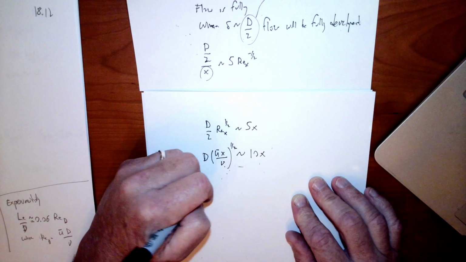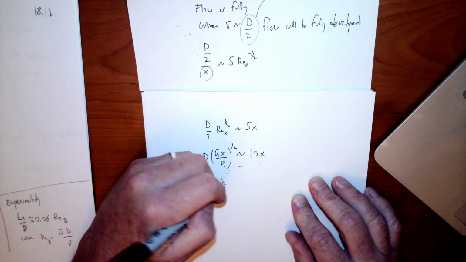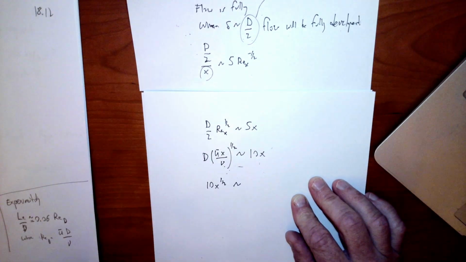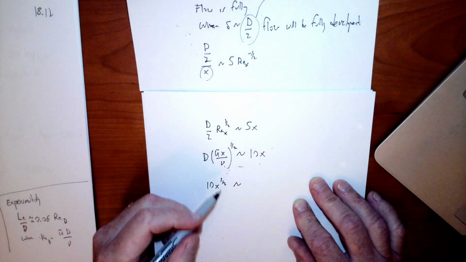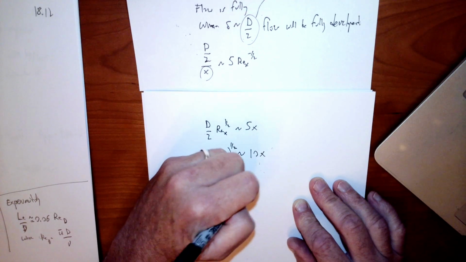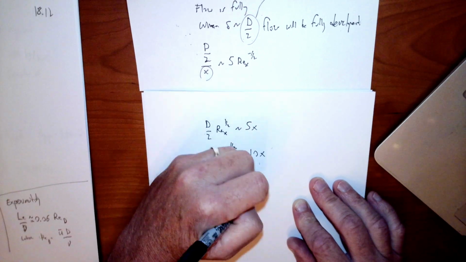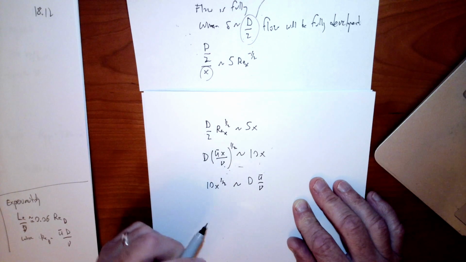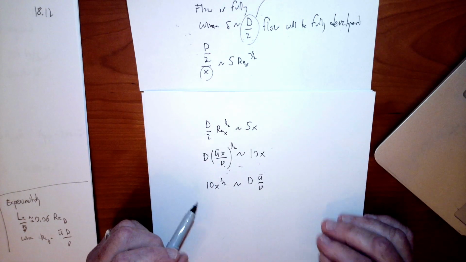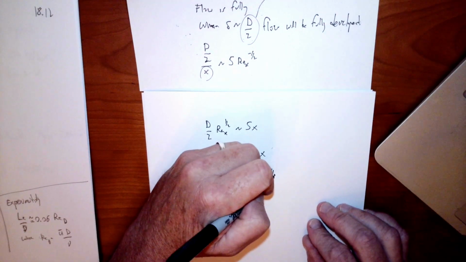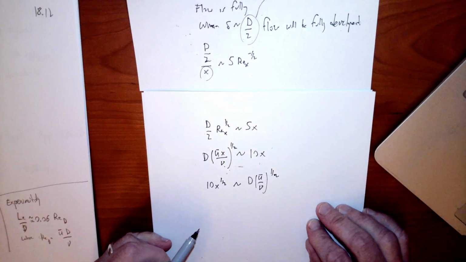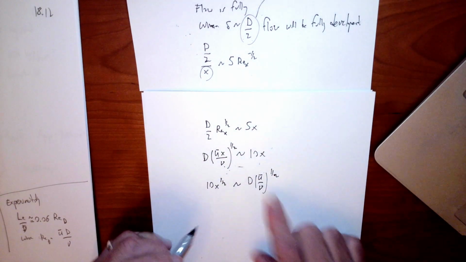So I'm going to have 10x to the 1/2 on one side of the equation, or the order of magnitude equation. And then on the other side, I'm left with d and I've got u bar over nu. And that's still raised to the 1/2 power. Or if I wanted to turn this into a Reynolds number, I can.